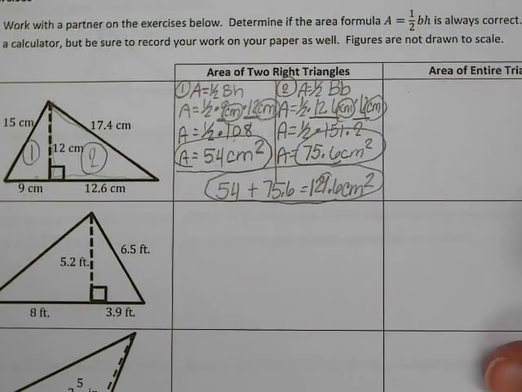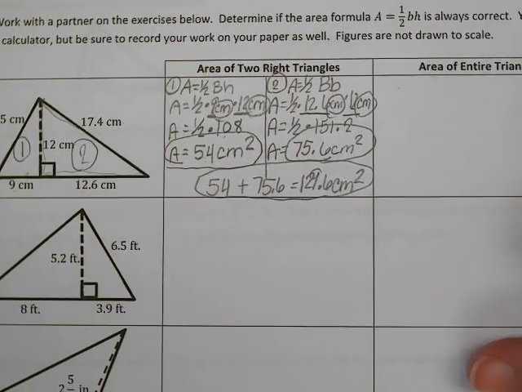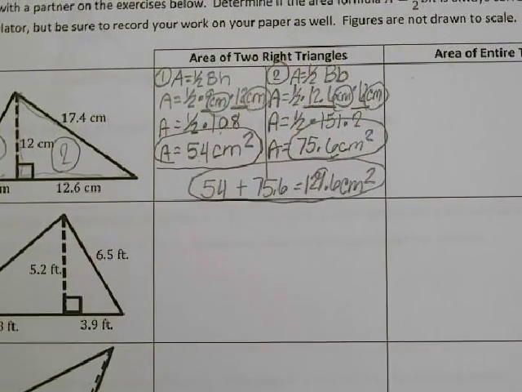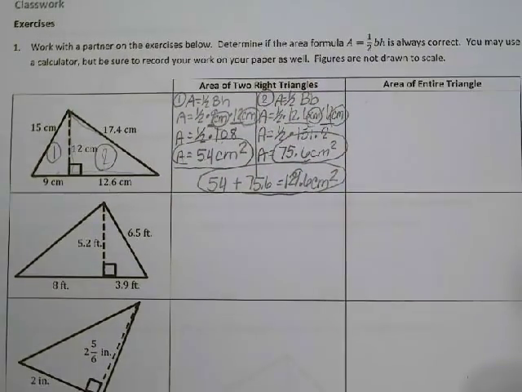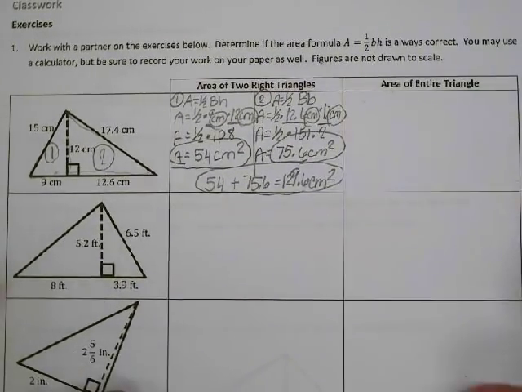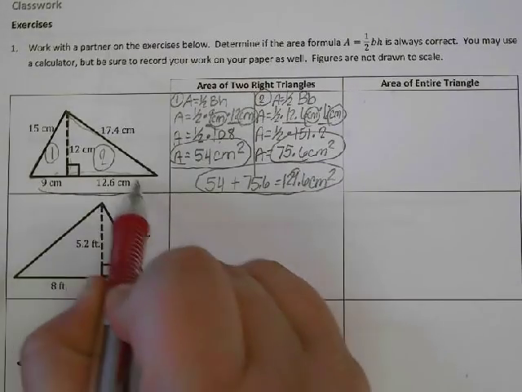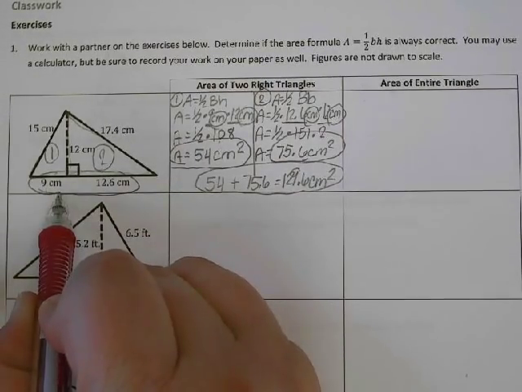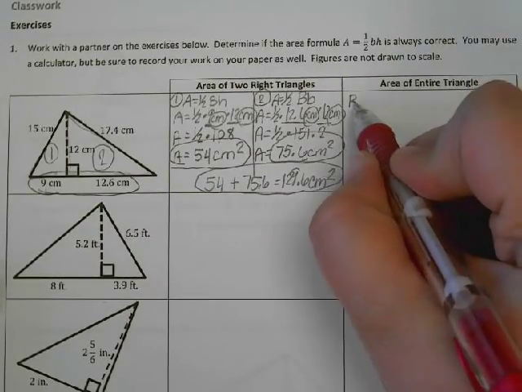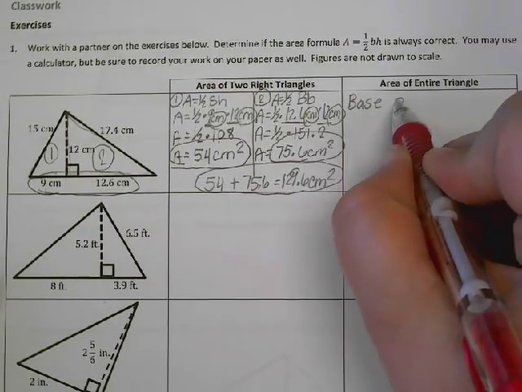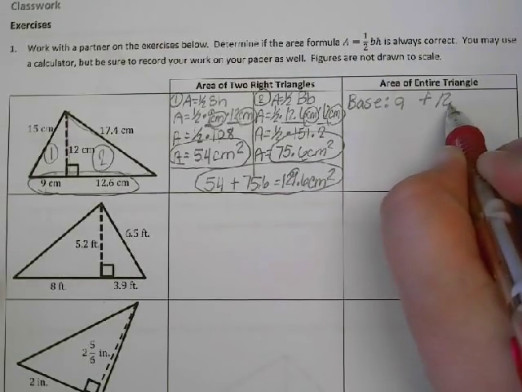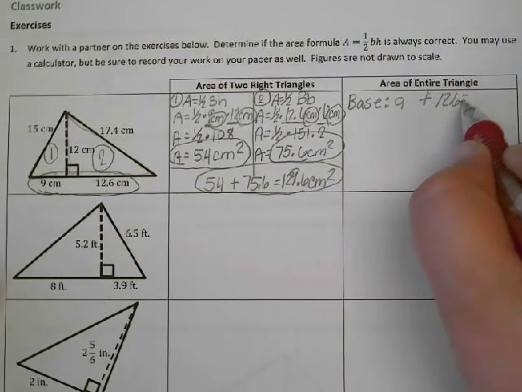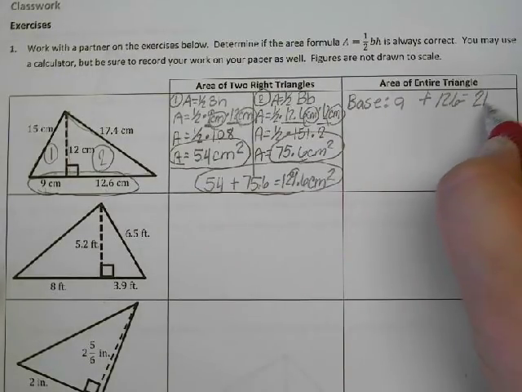Now on this other column over here, I'm going to zoom out a little bit so that you can see the whole page here. What they want you to do is start off by adding the bases together. So I'm going to start off with adding my base, which is 9 plus 12.6, which gives me 21.6.